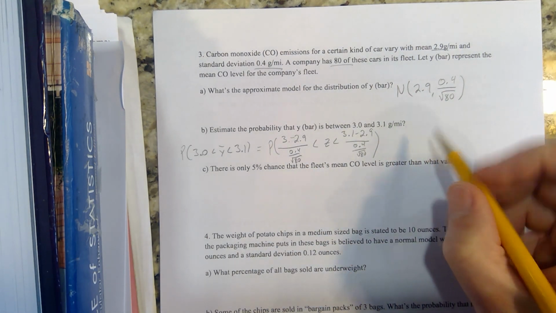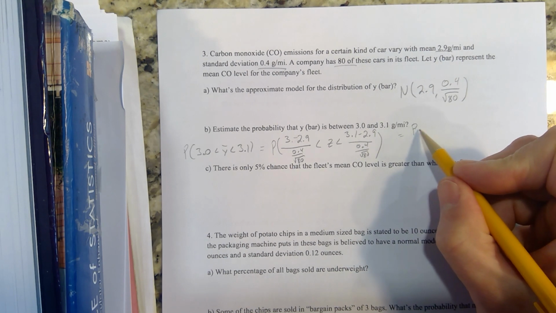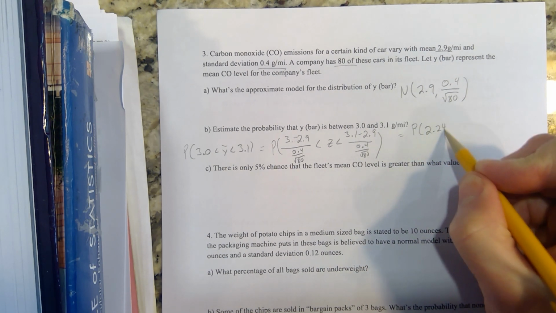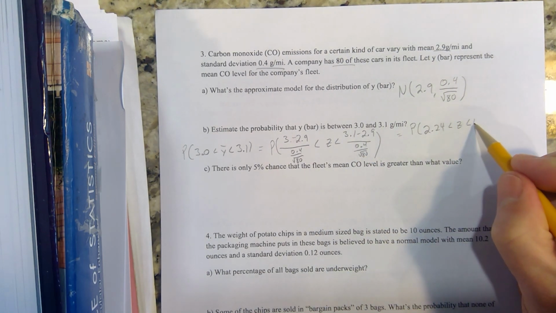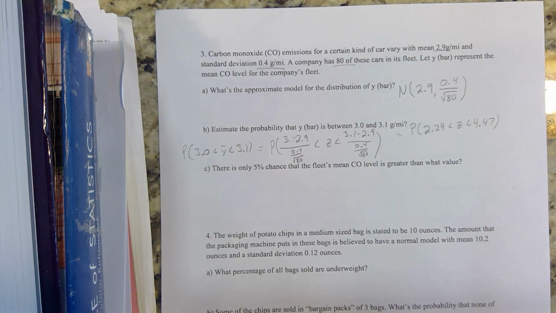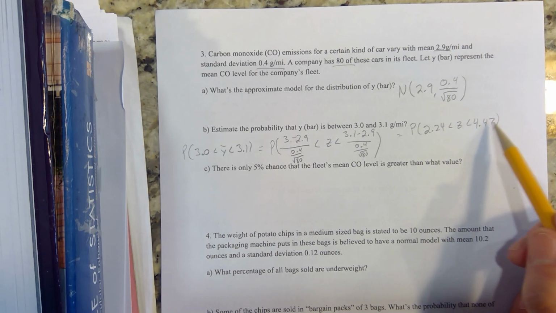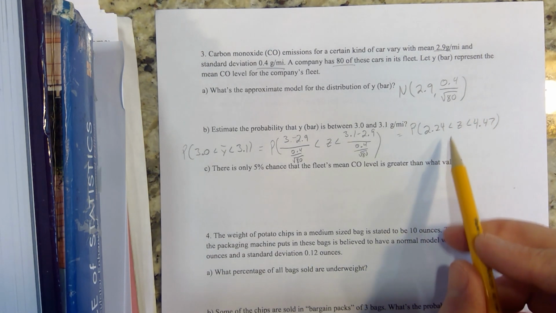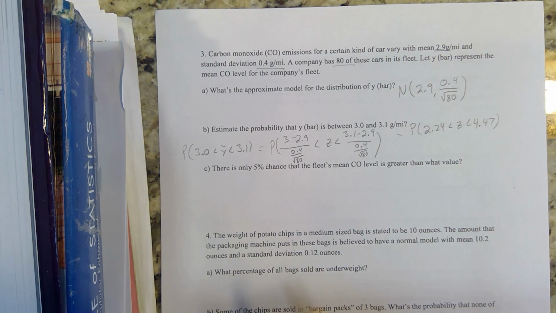All right, so the lower bound z-score is 2.24. The upper bound z-score is 4.47, which we already discussed. That's off the table. So being less than 4.47 standard deviations above the mean is pretty much everybody. This is pretty much no area anymore. So the good news is I can just ignore that. So I really only have to look at being greater than 2.24 standard deviations.